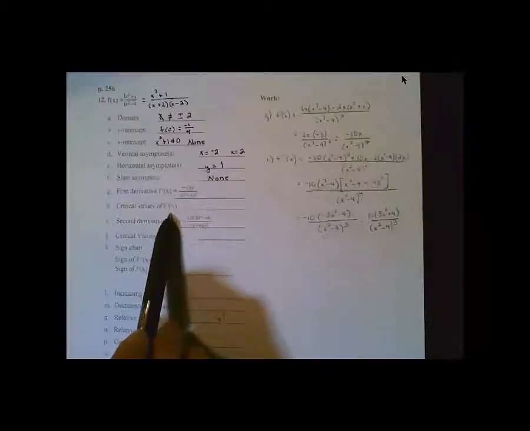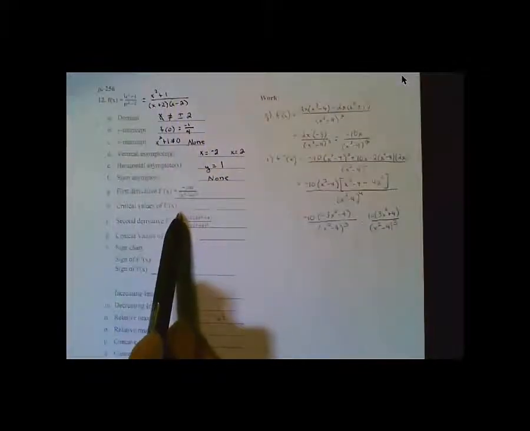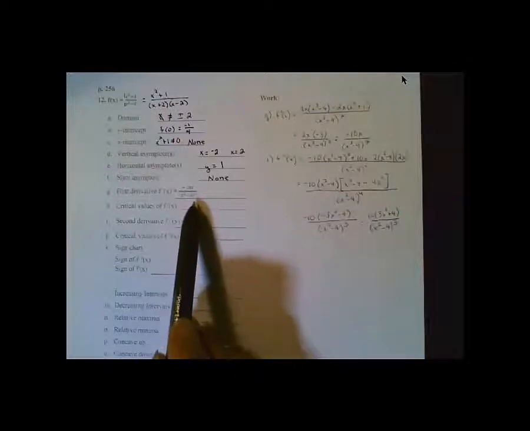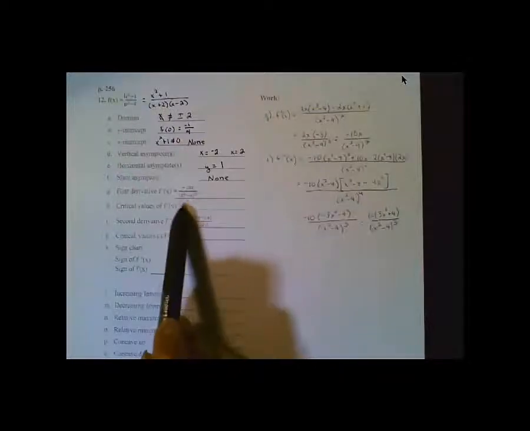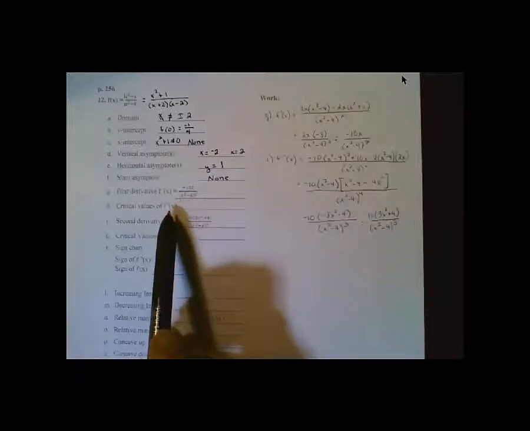And the critical values are the values for which the function is defined, but the first derivative is either not defined or 0. Now, what makes the derivative undefined is what makes its denominator 0, and that's plus or minus 2. So does that mean that plus or minus 2 are critical values?